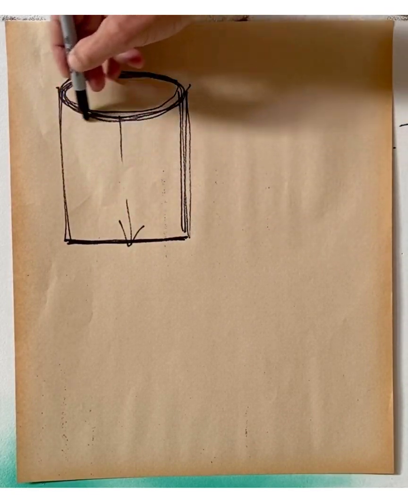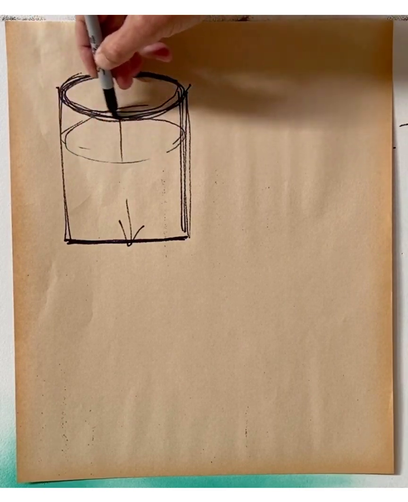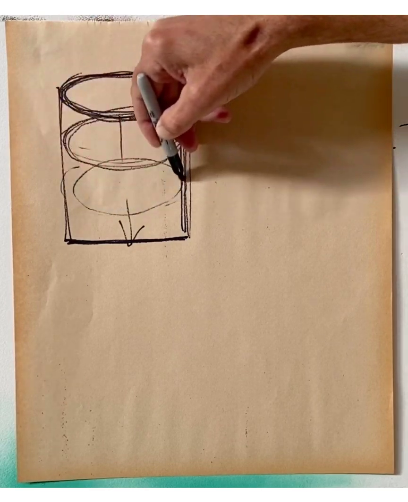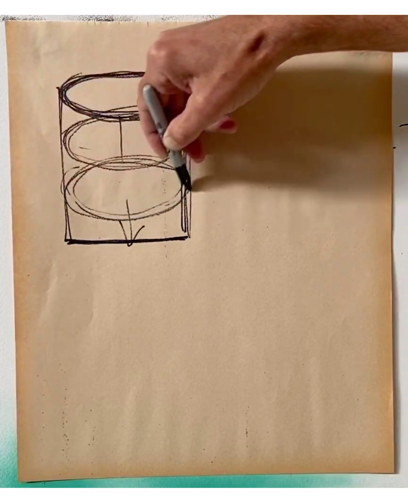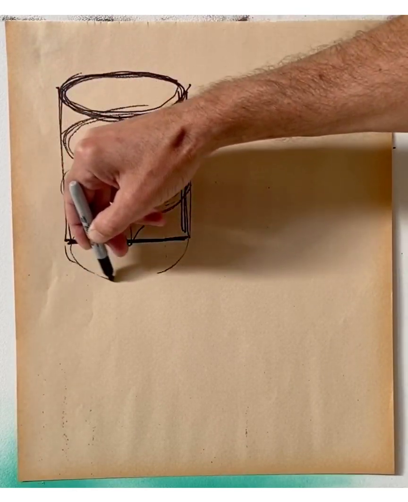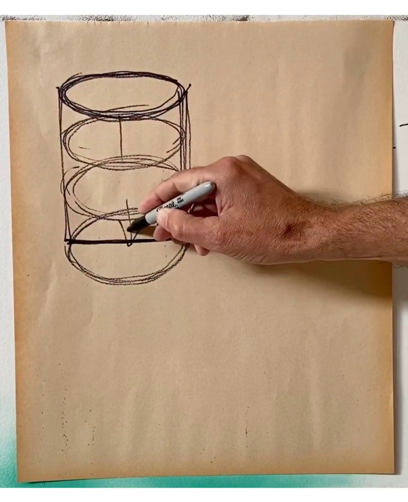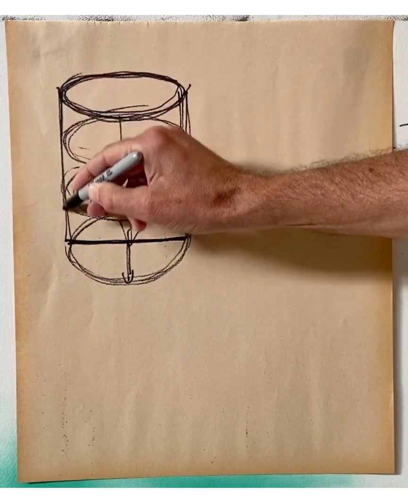But what you have to remember is that these ellipses, as they move down, and this is going to be the rule of ellipses, is that they're going to slowly get wider, and to actually make them look like they have dimension, they have to move down like this.